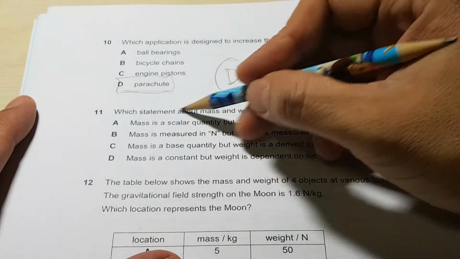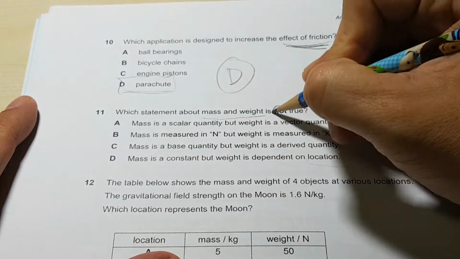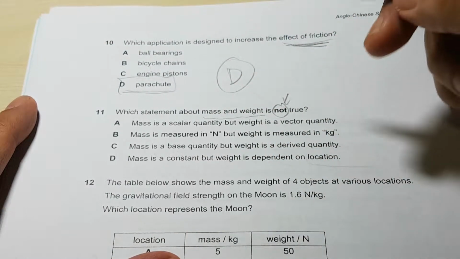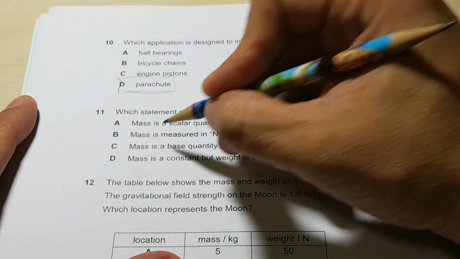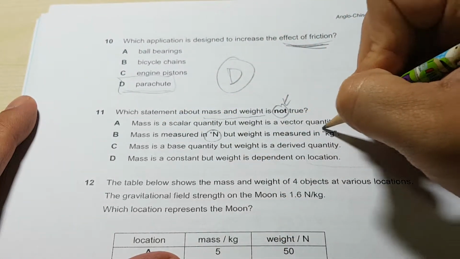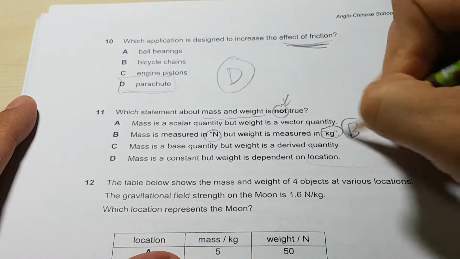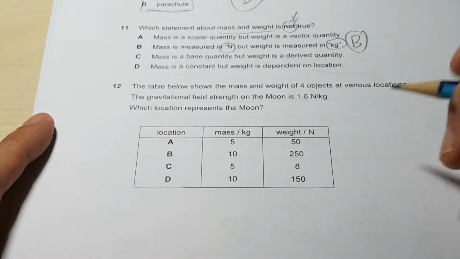Okay, so which statement about mass and weight is, again, gotta be careful, not true. Okay, not true. Which is the only one? Mass is measured in kilograms, weight in newtons. So answer B.